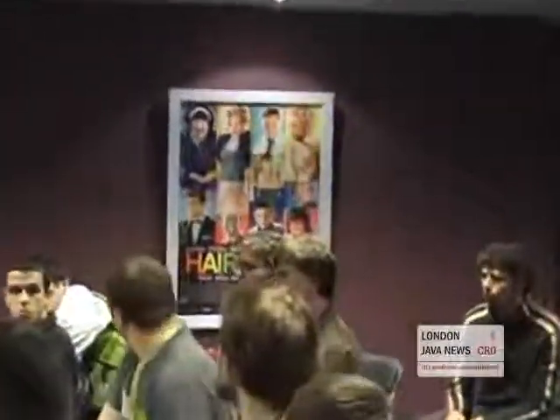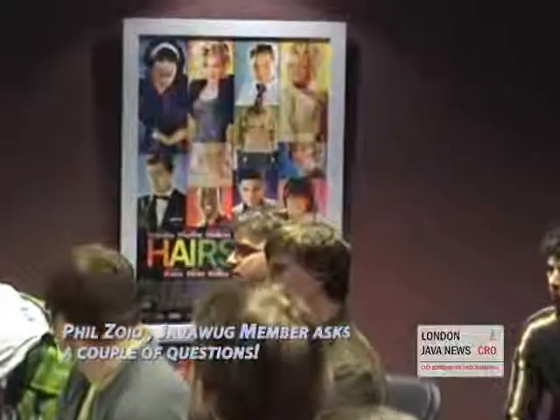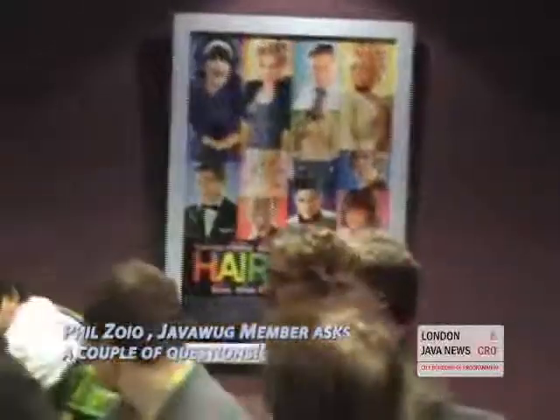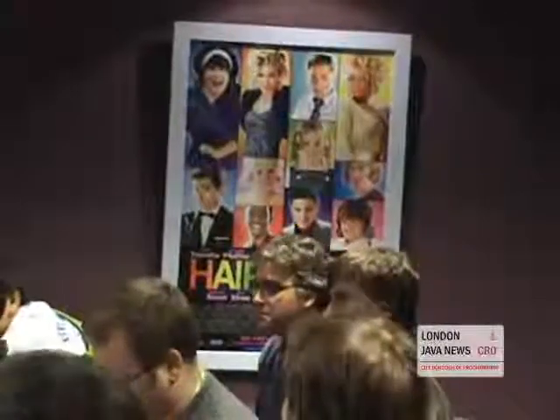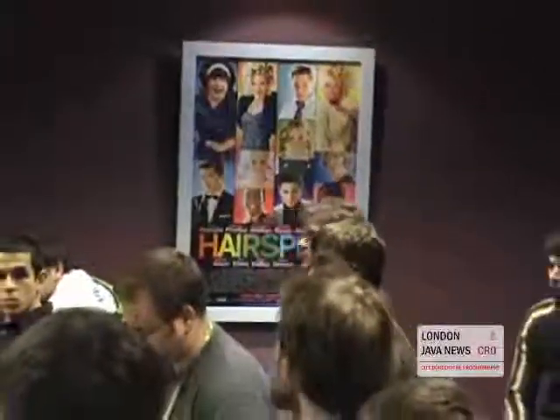Yeah. Deployment model for Java Enterprise applications, and what sort of sense do you get of the application server vendors being prepared to themselves jump on the OSGi bandwagon, if you like?